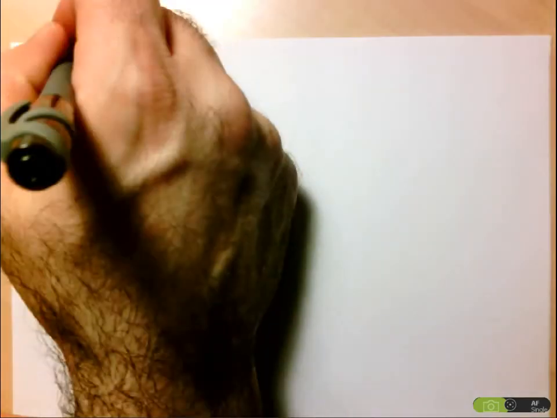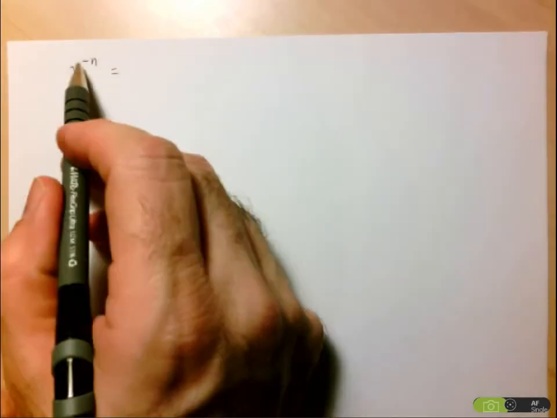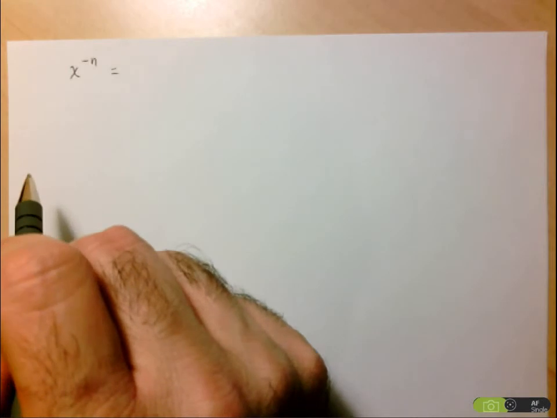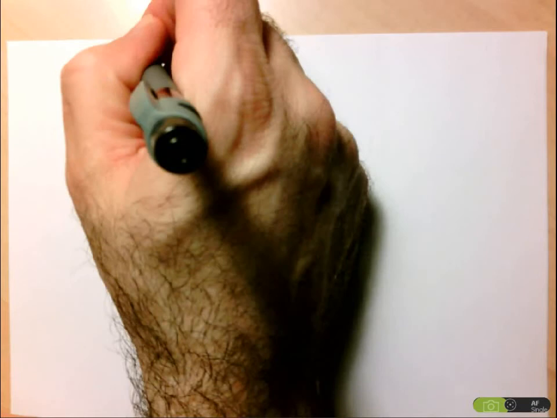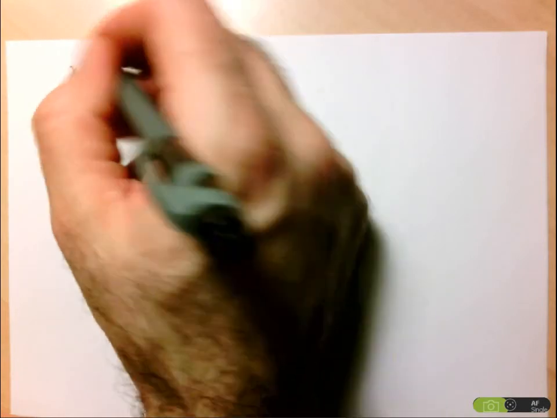Hi folks, I want to continue our look at the different kinds of exponents right now. So I'll start by recapping what we saw in the previous lessons. Okay, so in particular, let's just do a little recall on negative exponents. We saw that x to the minus n is just equal to 1 over x to the n, where the exponent now becomes positive.